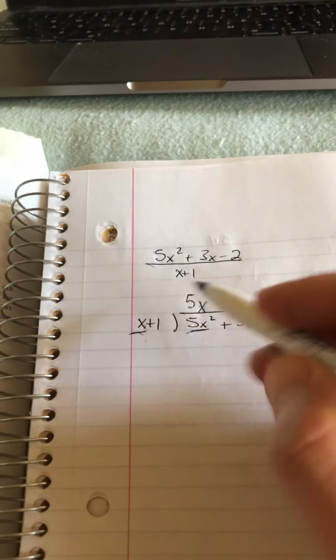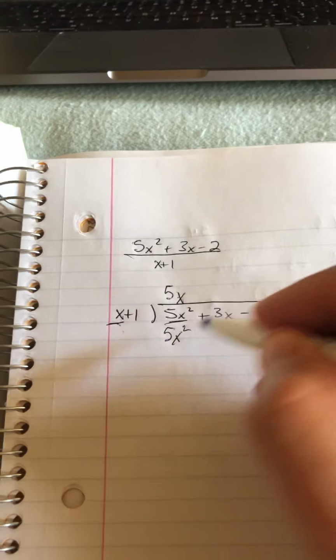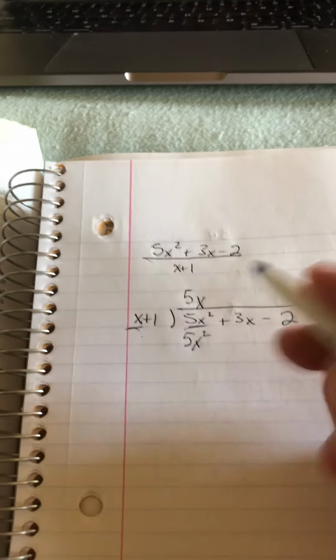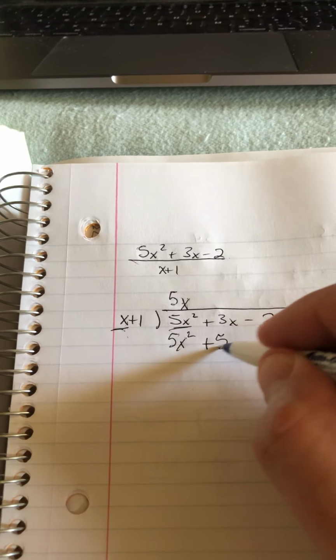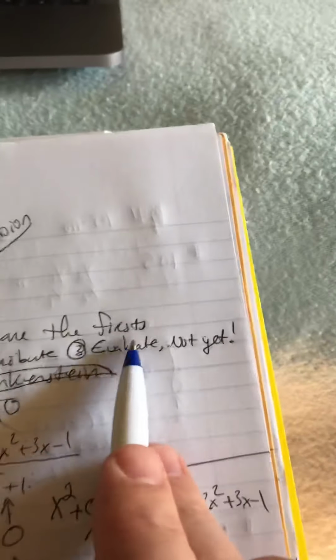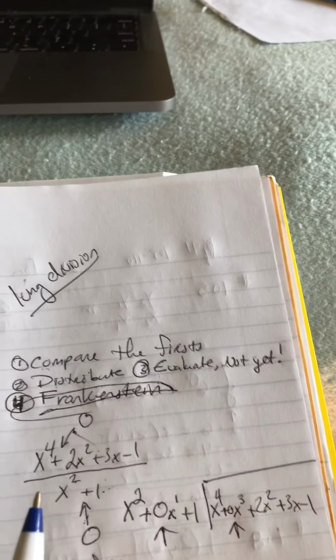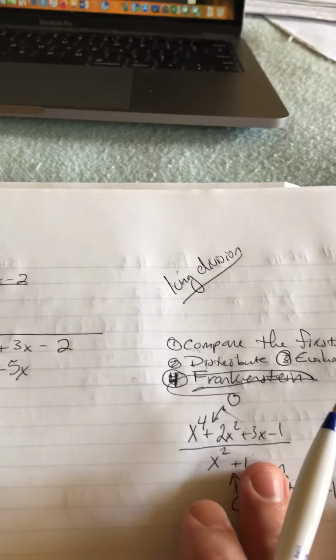Okay? Now step 2 says distribute. So 5x times x is 5x squared. 5x times 1 is a positive 5x. Now the next step says evaluate, not yet. So we wait a second. We've got to do this thing called Frankenstein.